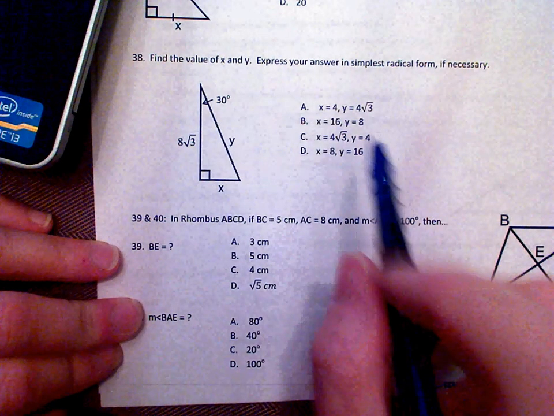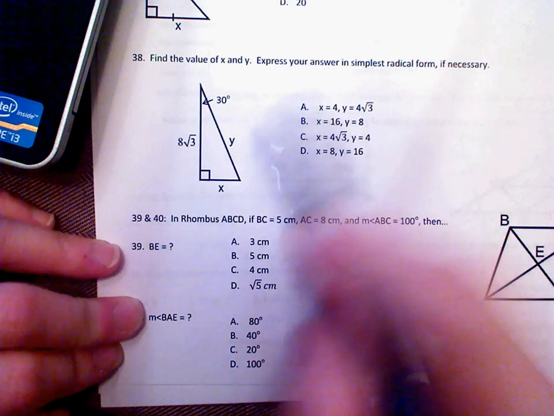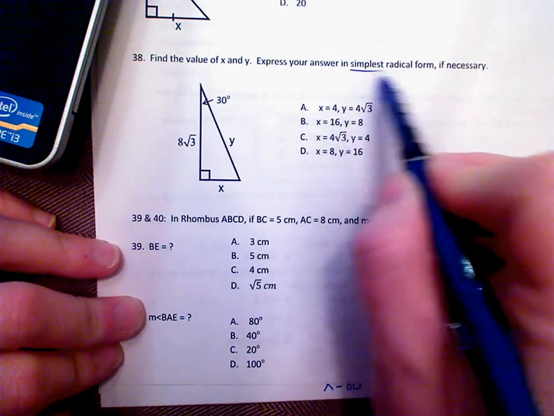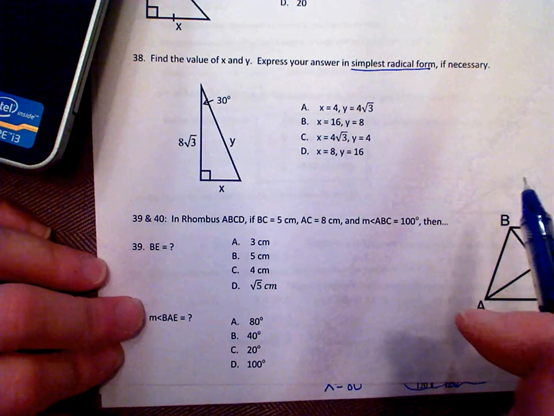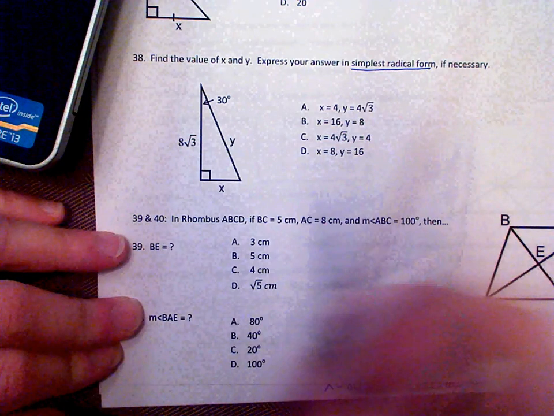On number 38, it says to find the value of x and y. Again, you want your answer in simplest radical form. That doesn't mean just type those radicals in your calculator to get a decimal.